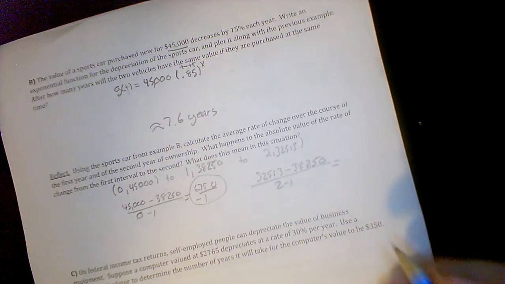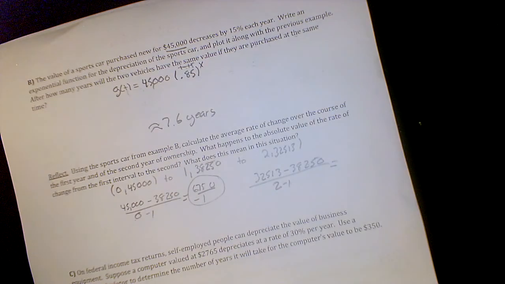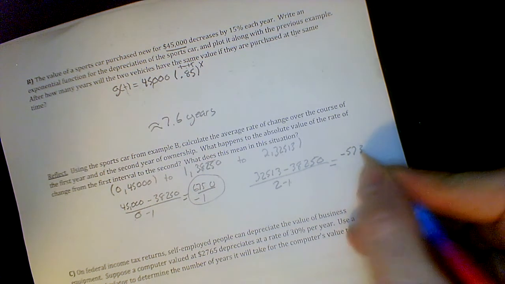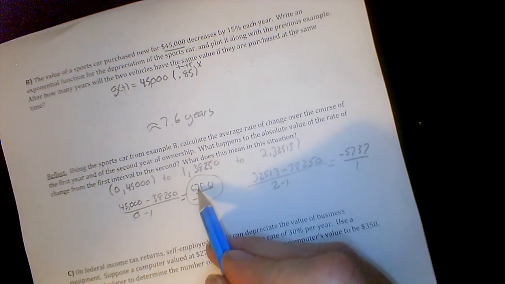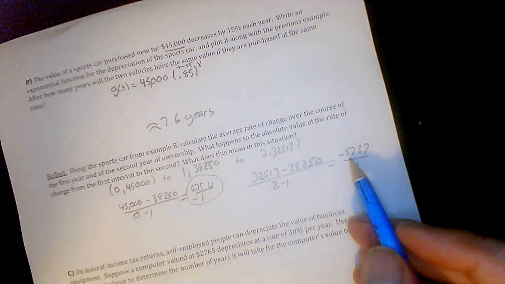Ooh, let me move this up. Alright, just like that. And I'm going to subtract it over here. So, 38250 minus, just using my calculator, 32513. This gives me -5737 over 1. So what we can see is that it almost dropped 6,000, right?